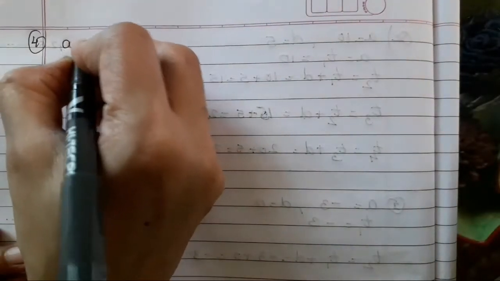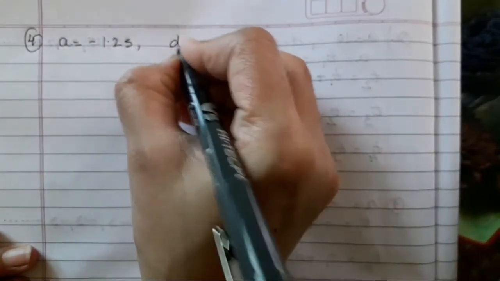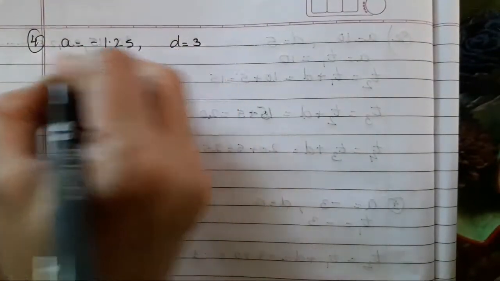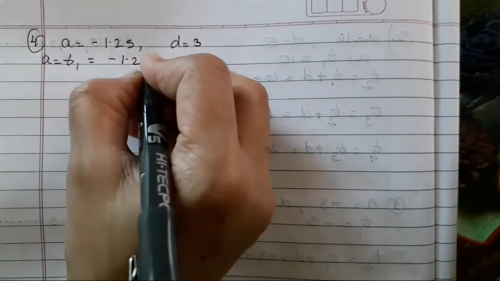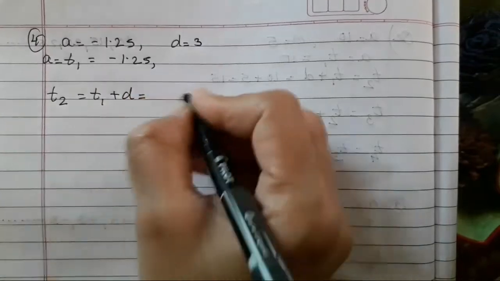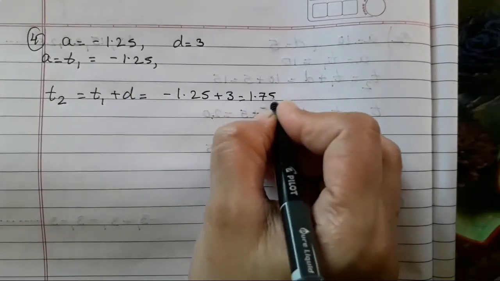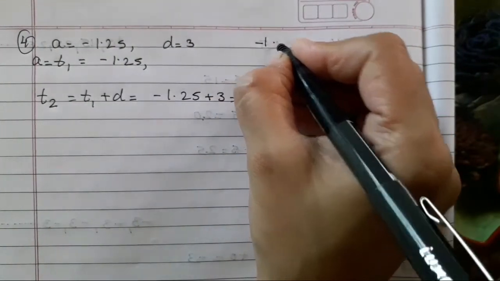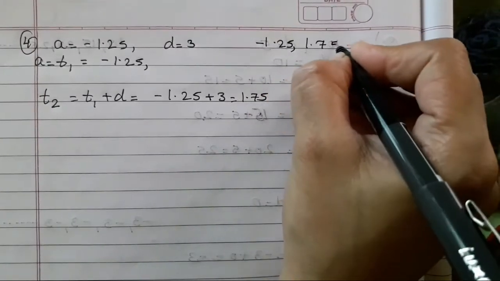Fourth sum, A is equal to minus 1.25 and D is 3. So A is equal to T1, which is minus 1.25. For finding T2, T1 plus D, minus 1.25 plus 3 is equal to 1.75. So the first term was minus 1.25, the other term is 1.75.